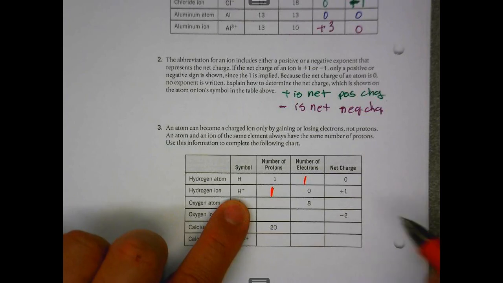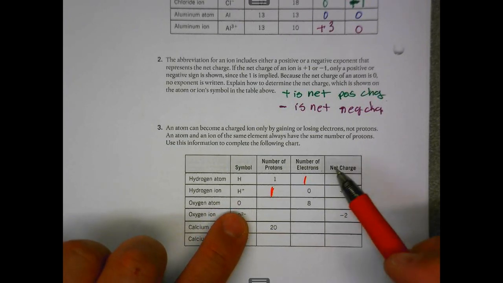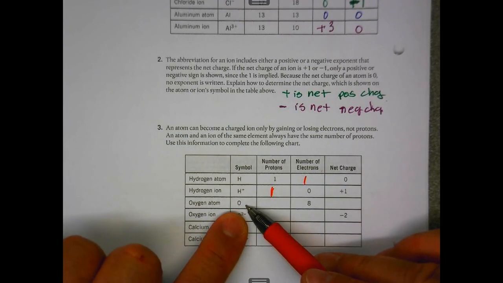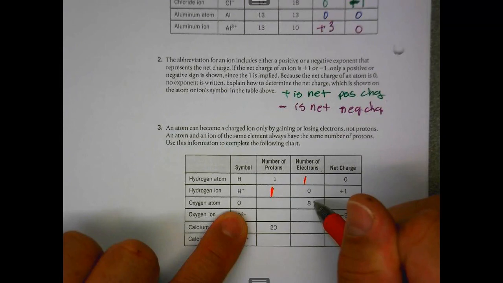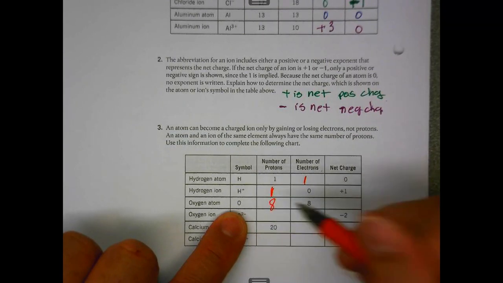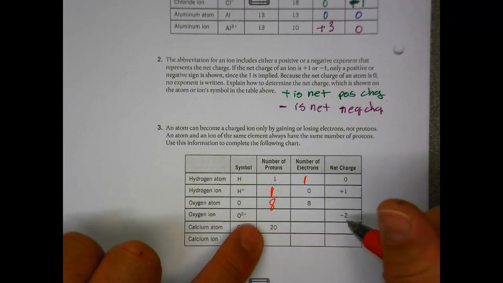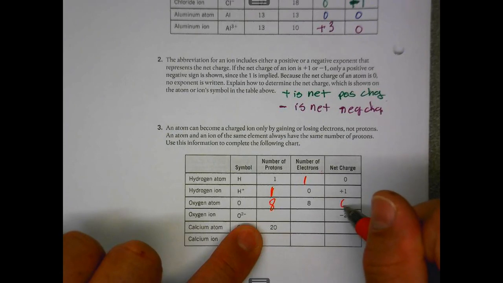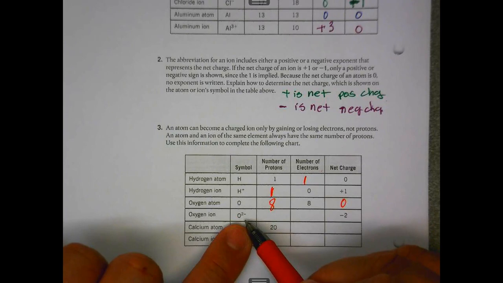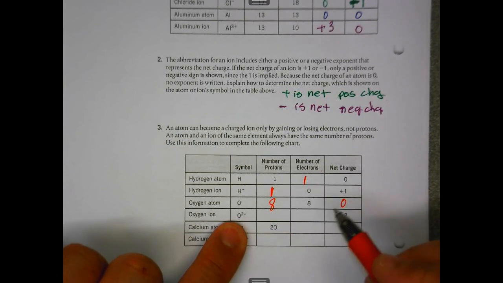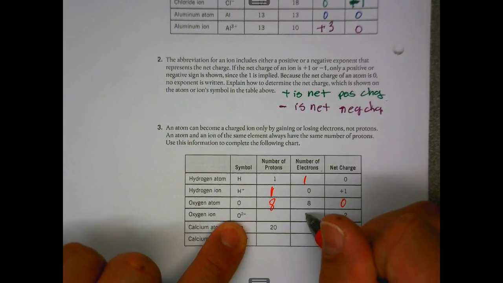Okay, oxygen should be neutral because there's no plus or minus there. So if it has 8 electrons, it has to have 8 protons, and the net charge is 0 because, again, there's no sign there. Let's see, the oxygen ion has a 2 minus, so it should have two more electrons than protons.